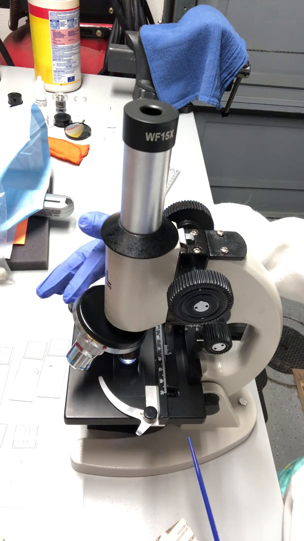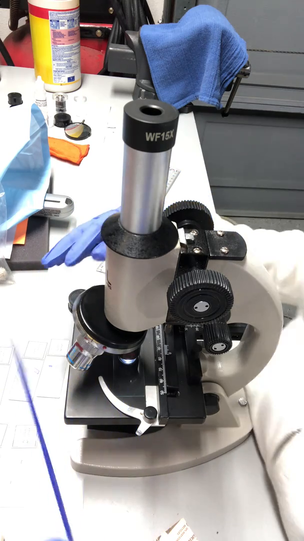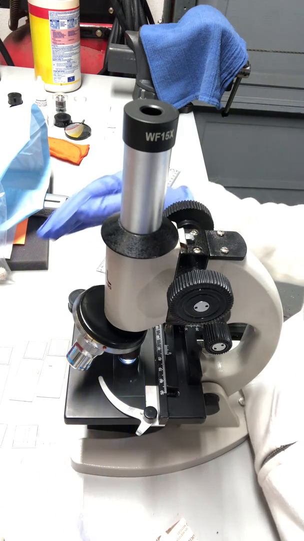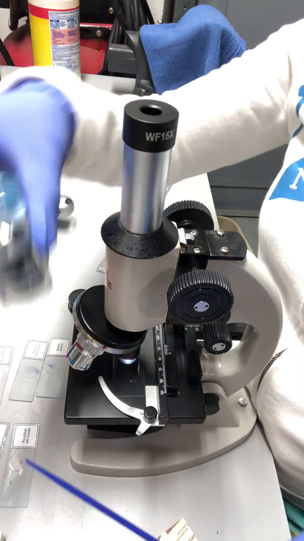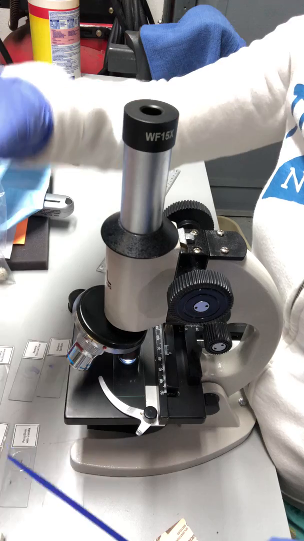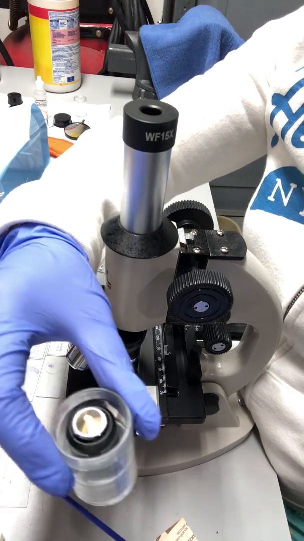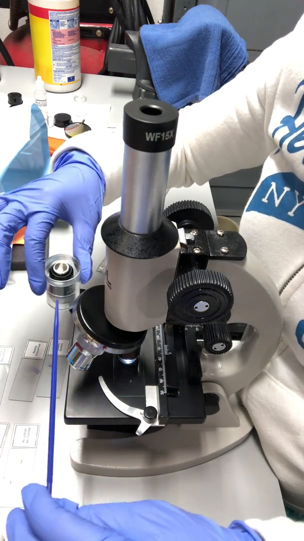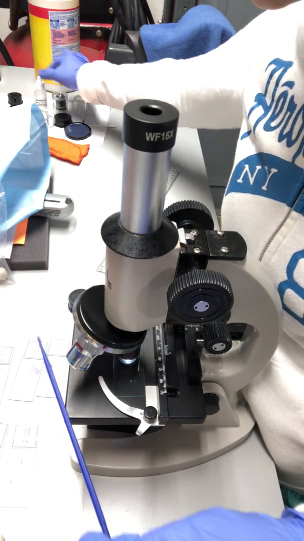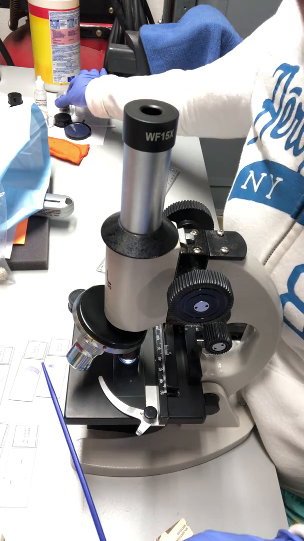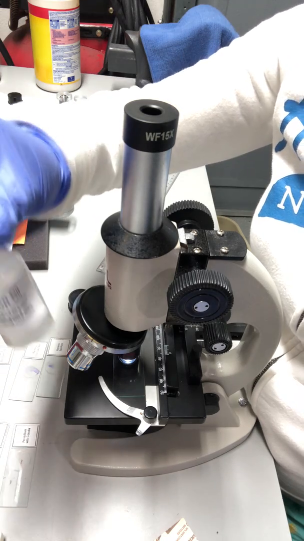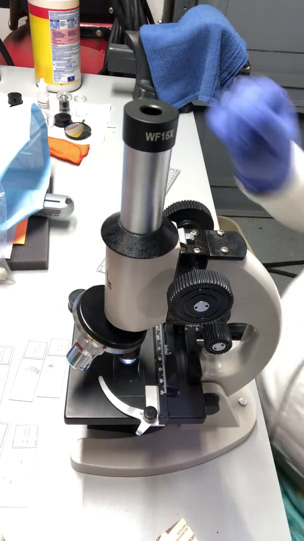It's called the objective lens, and it has low power, the scanning lens, the medium power, the higher lens, and we have the oil immersion lens. I'm just keeping that handy until we need it. In order for me to use this one, the lab report would ask to keep replacing the scanning lens, and once you replace that with the immersion lens, we are asked to put a drop of immersion oil onto the slide.